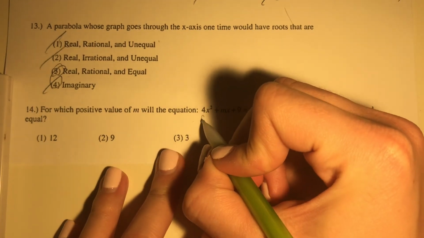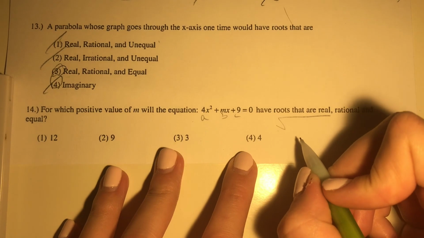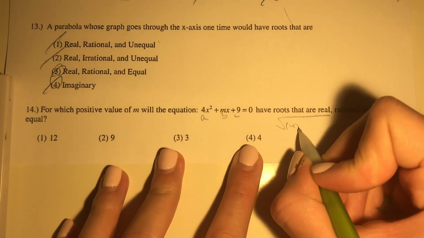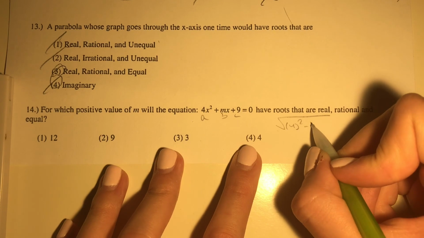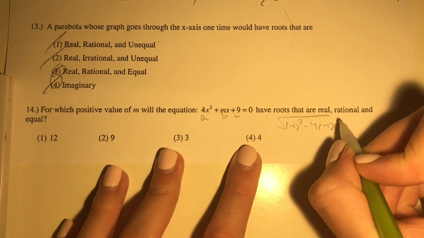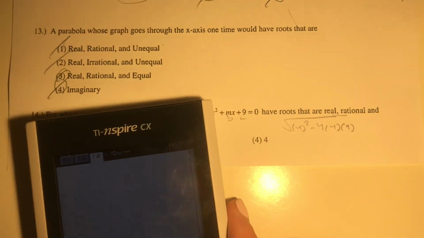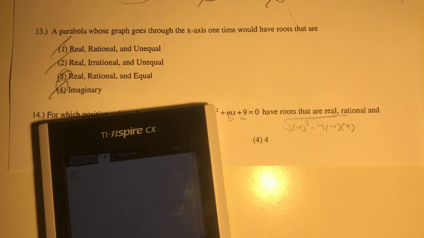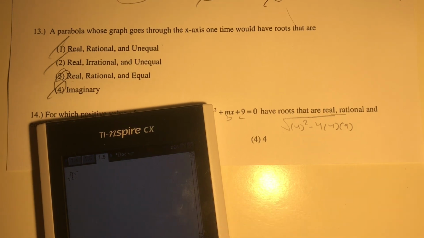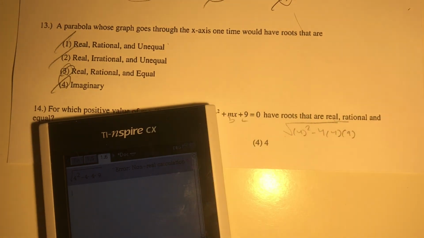So our discriminant, I'm just going to label A, B, C. Our discriminant is b squared minus 4ac. So we'll use 4 squared minus 4a, which is 4 times 9. I'm going to plug that into my calculator and see if it gives me a whole number or an irrational number, which either consists of decimals or fractions. And let's pray this is right. 4 squared minus 4 times 4 times 9. Nope, it says it is non-real, so this might be an imaginary number.